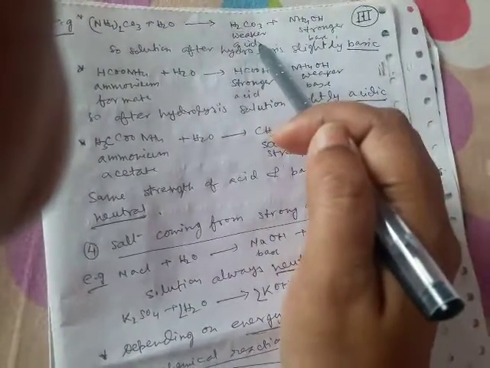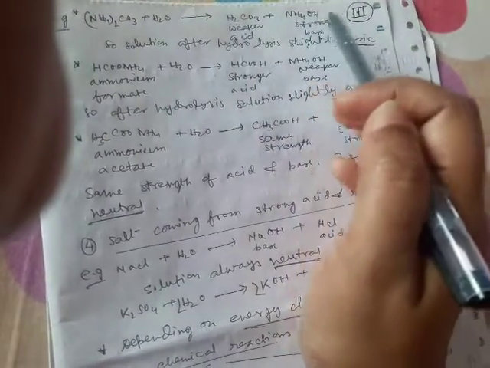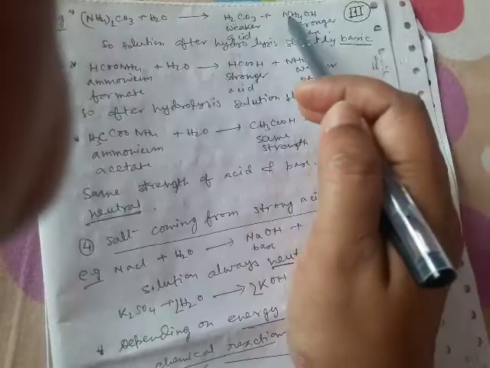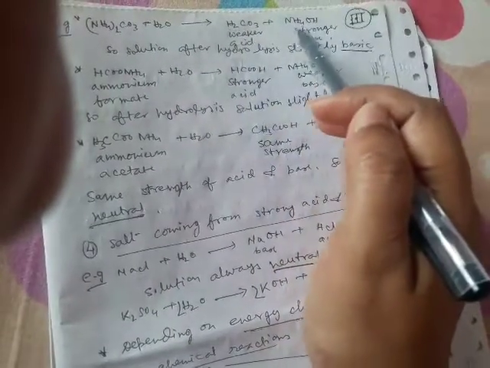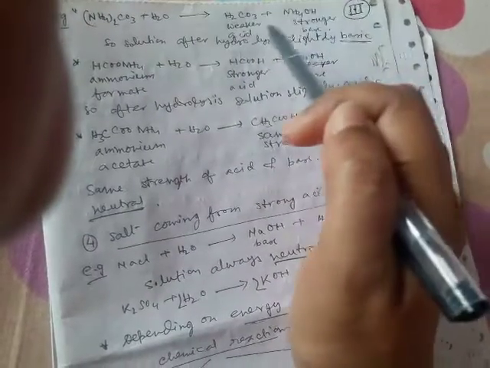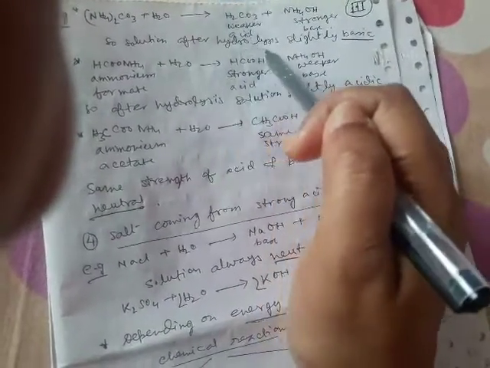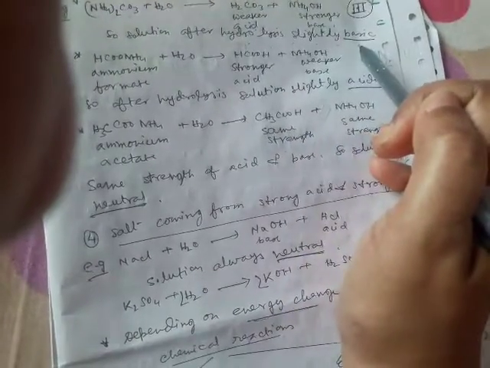But if we observe the strength, ammonium hydroxide is slightly stronger than carbonic acid. So the solution after hydrolysis becomes slightly basic.